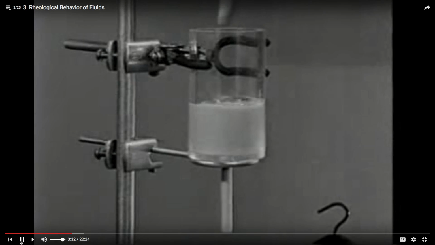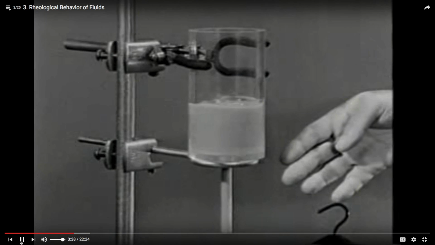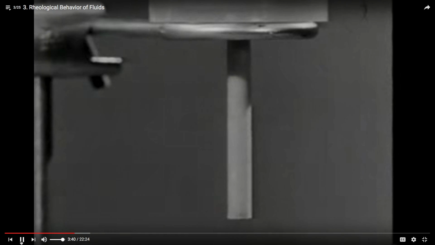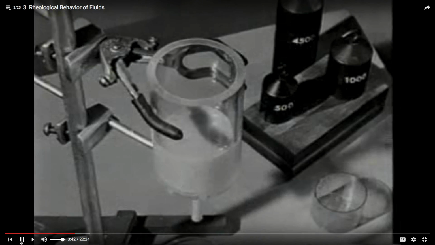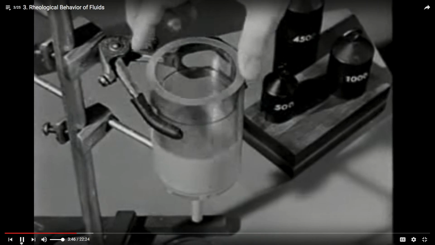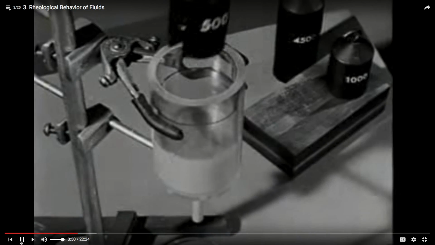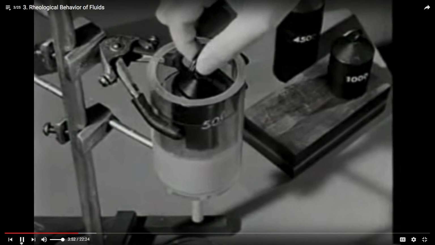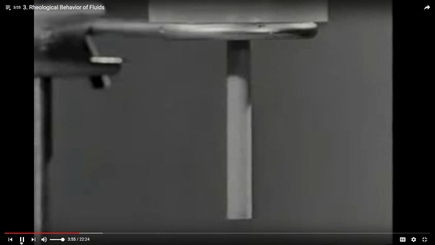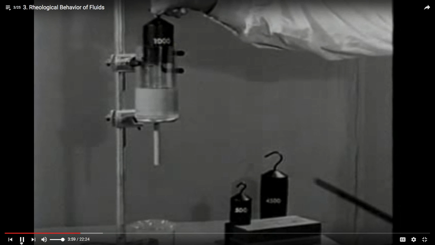And this vessel is open to the atmosphere on top, and yet this clay suspension does not flow. I can put this simple piston here, place this small weight on it, still no flow. Now a larger weight.